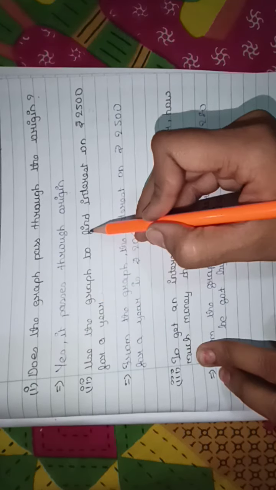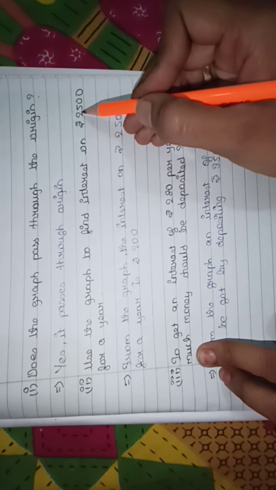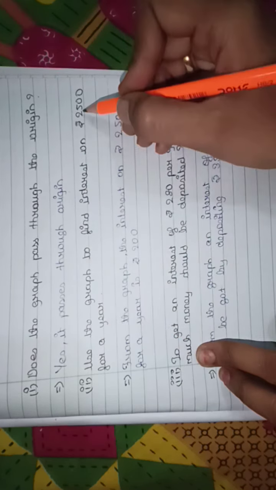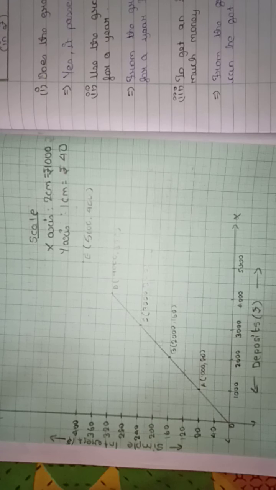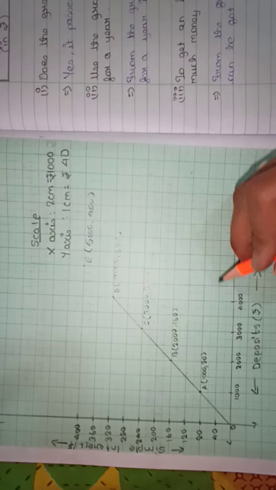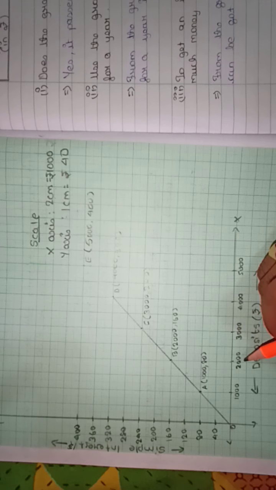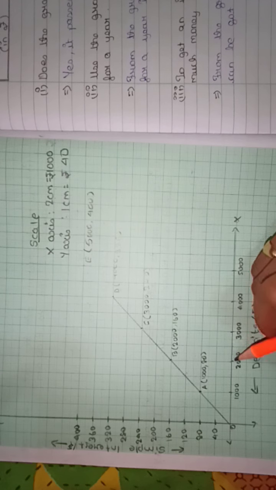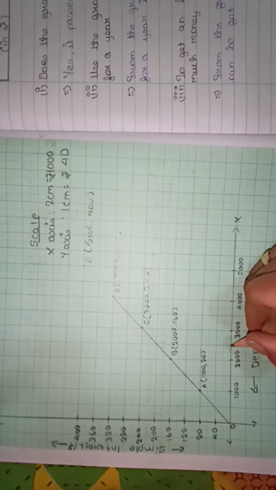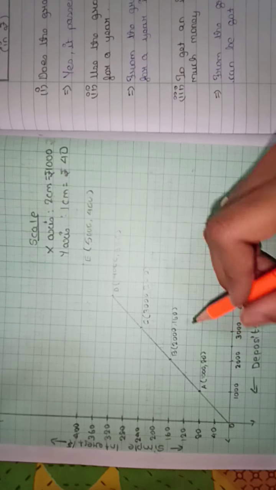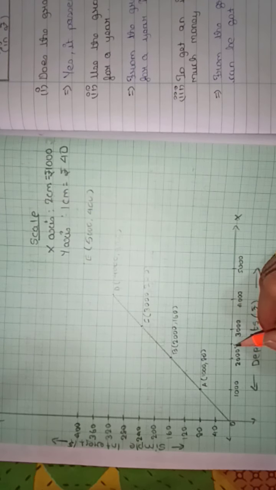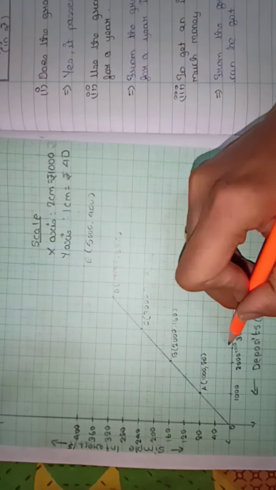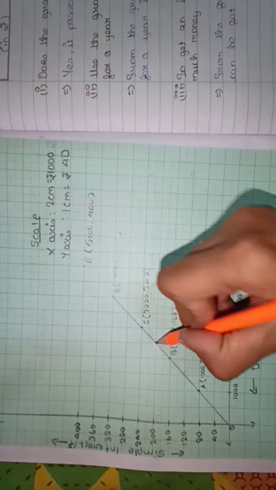Use the graph to find interest on rupees 2500 for a year. So at rupees 2500, what will be the interest? By looking at the graph, we will find out. So rupees 2500 is the deposit. That means it will come between 2000 and 3000. This is the exact half of 2000 and 3000. So it will be 2500 here. So we have to find out the interest that the person has paid for rupees 2500. Here I will write 2500. And if I go straight up to the y-axis, here is the point.